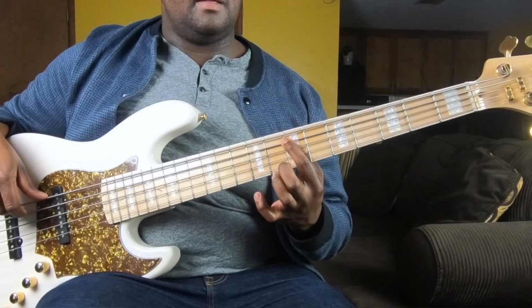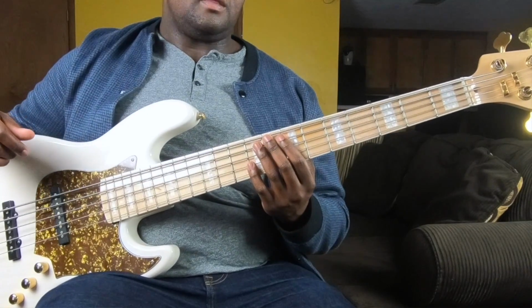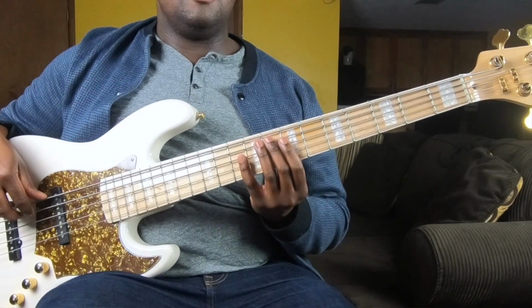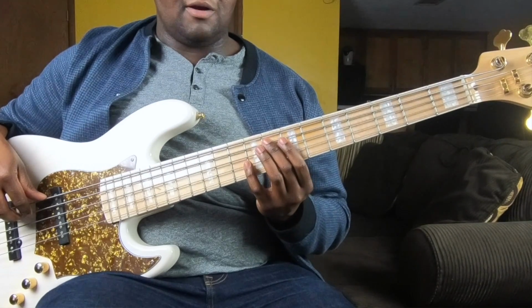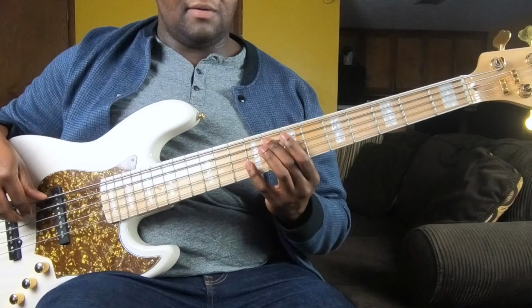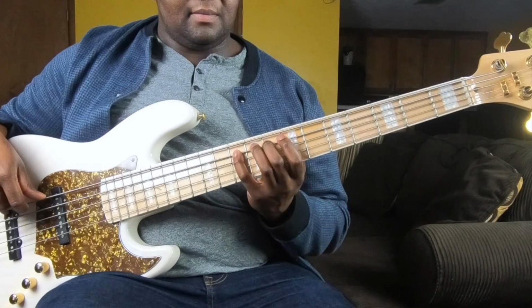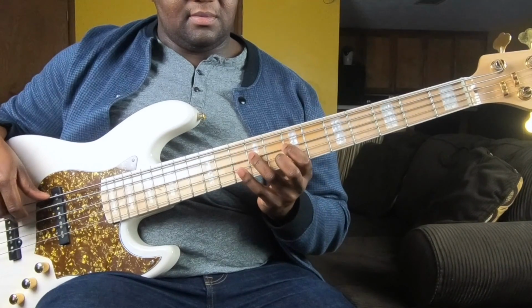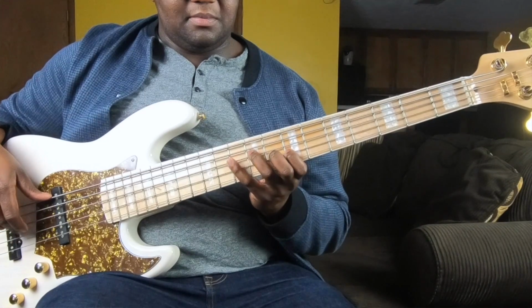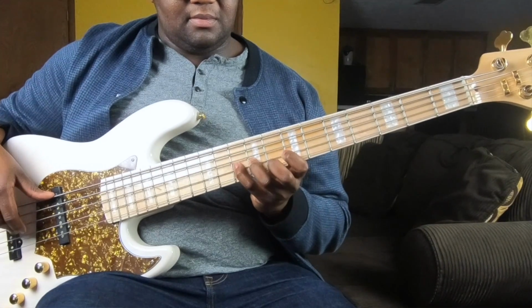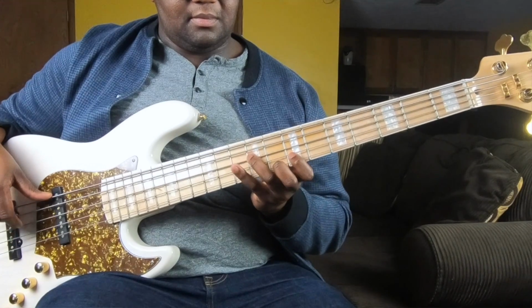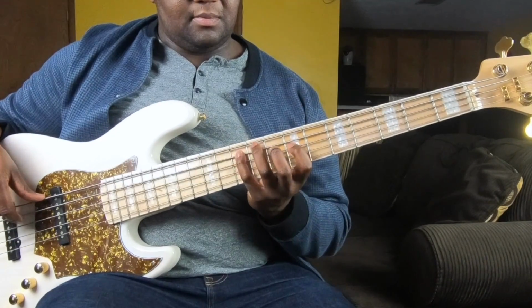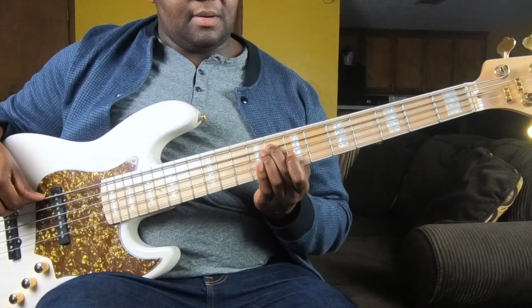All right. So now we're going to move to the fourth one, which would be your Lydian mode, or your fourth pattern of your major scale, starting on the 4. We're going to start with the middle finger. All right.